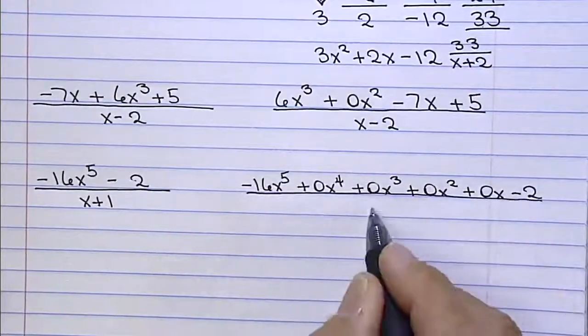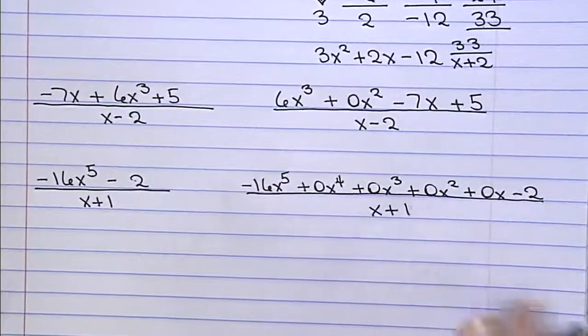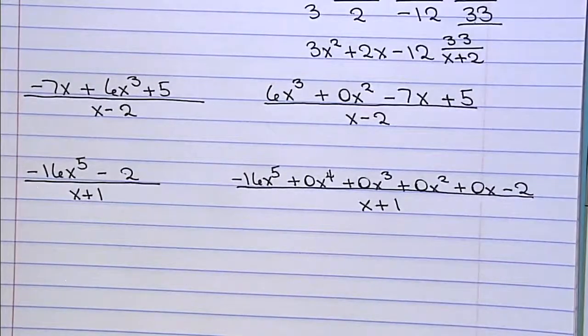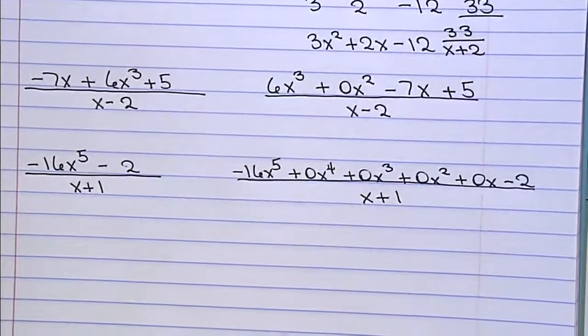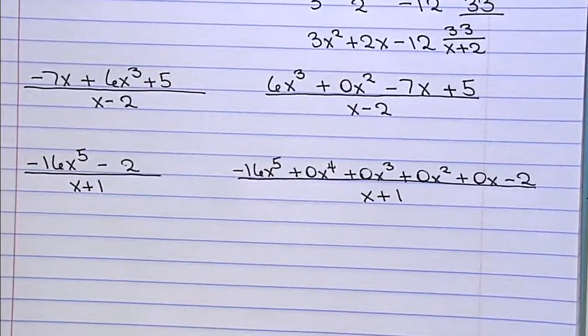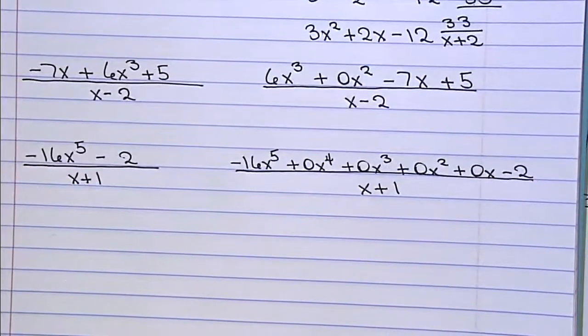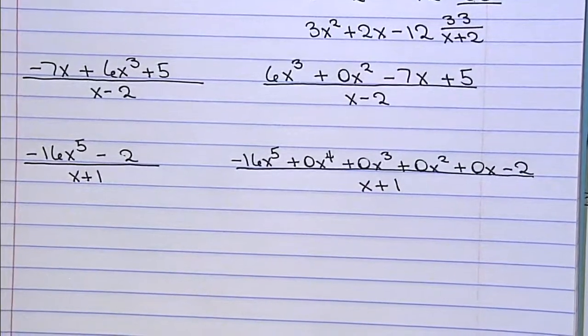As ridiculous as that may seem to us, we got to put in a placeholder for all those missing terms, okay? Are you with me? I should say extra credit. Work these problems. Bring them back to me, okay?